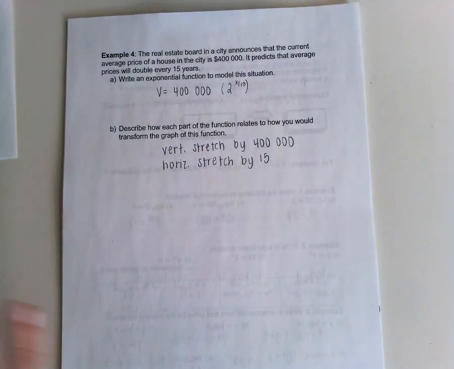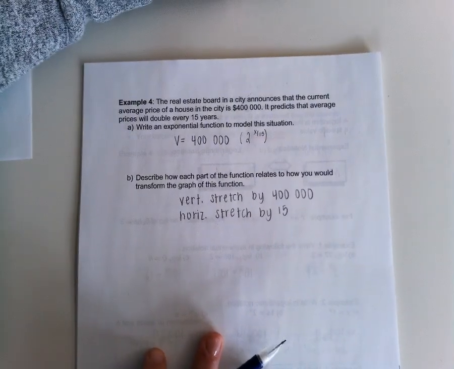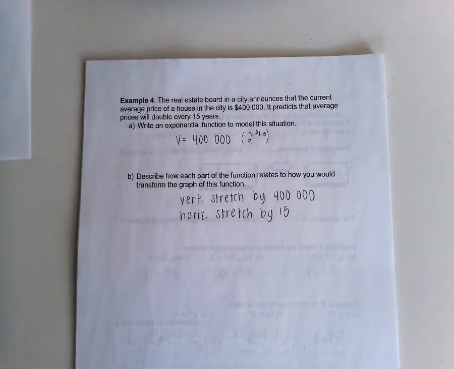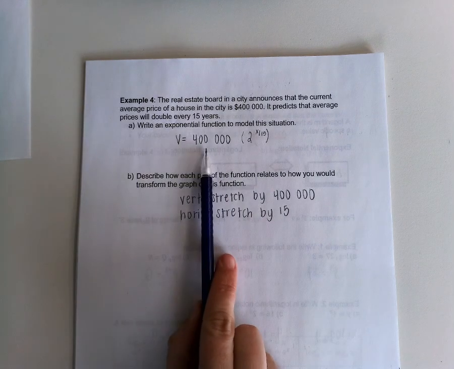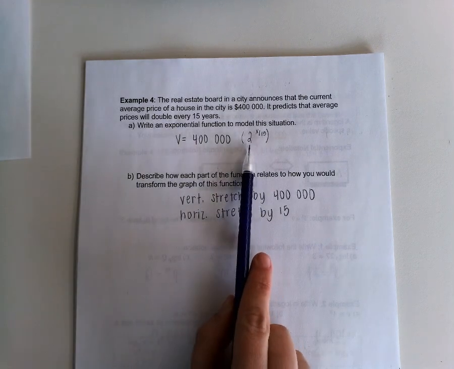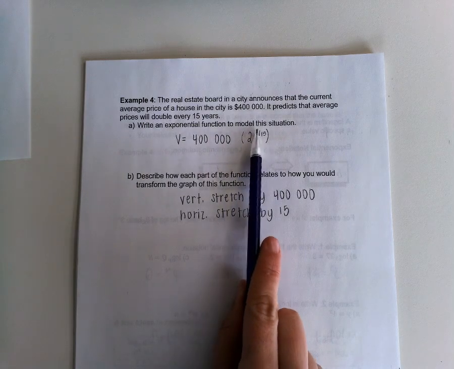And finally, in example 4, it's asking you to write an equation. The real estate board in a city announces that the current average price of a house in the city is $400,000, and it predicts that the price will double every 15 years. So this is very similar to an example that we did in the first lesson. We start with our initial value and multiply it by the growth rate to the power of time.